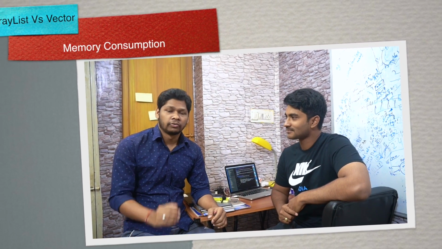Yeah, there is one more difference, in terms of memory consumption, right? Exactly. Suppose you are creating the ArrayList object and you are creating the Vector object. How much memory is allocated to the Vector whenever you are creating it? How much memory is allocated to the ArrayList object? So there is a difference within that.